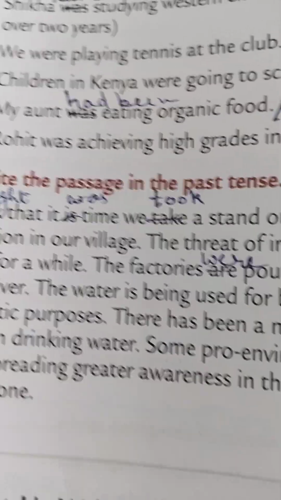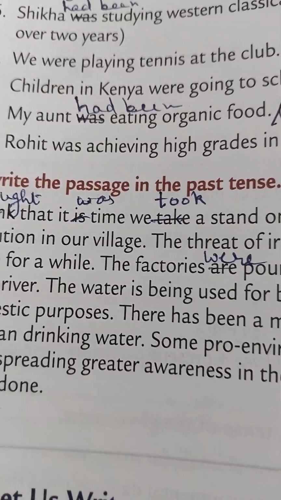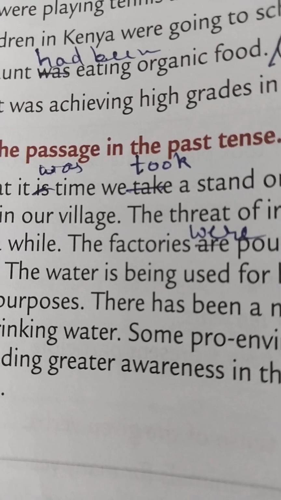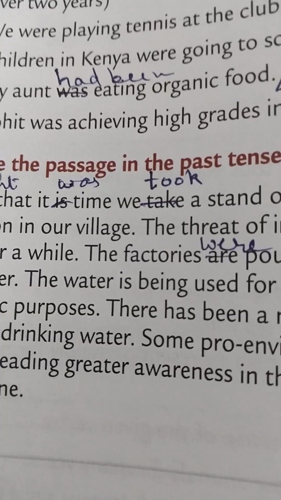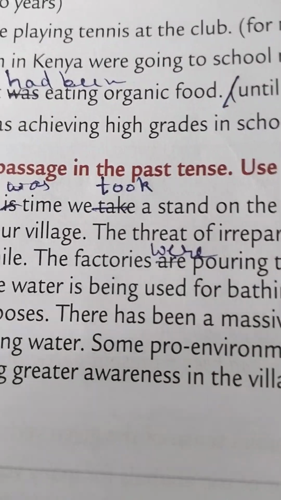So I hope that, children, the topic has been understood by you, and go through the chapter again thoroughly and do the questions.